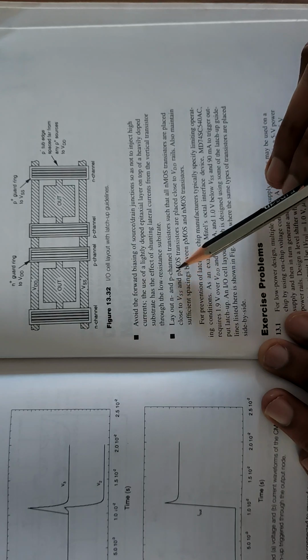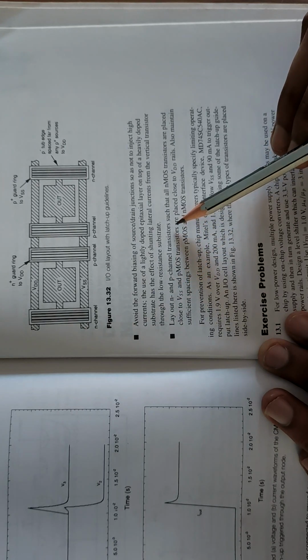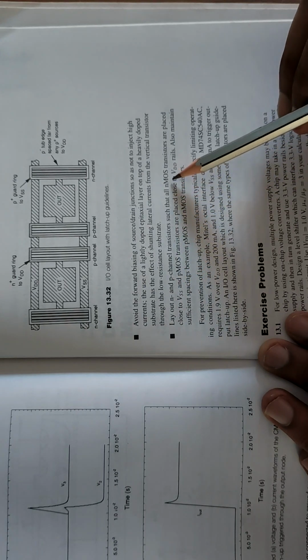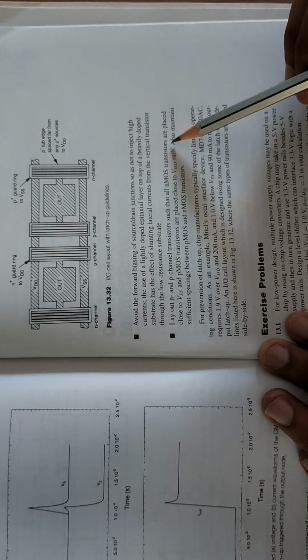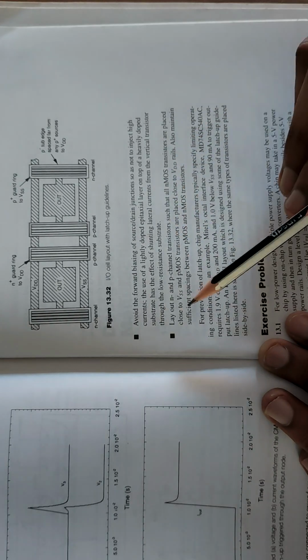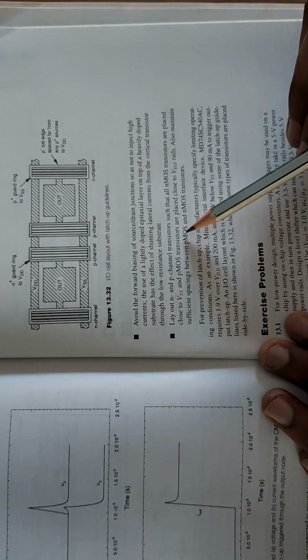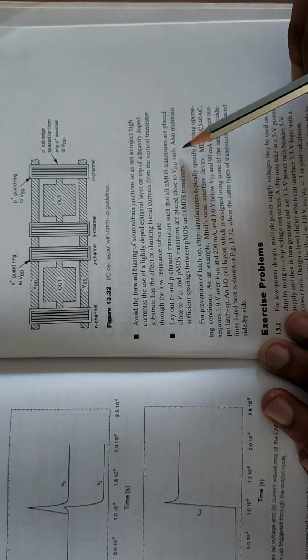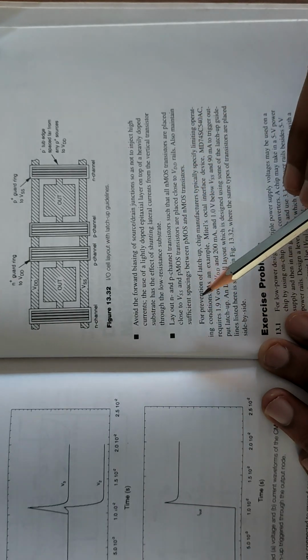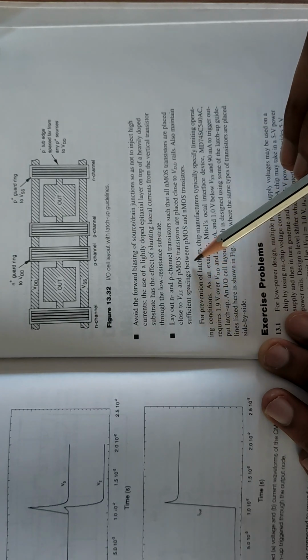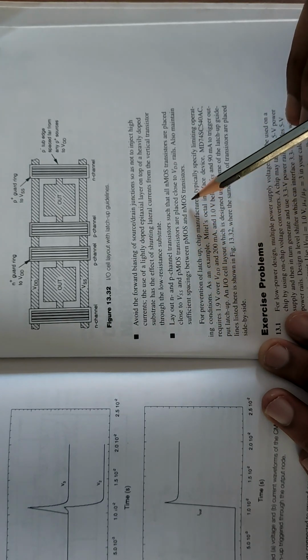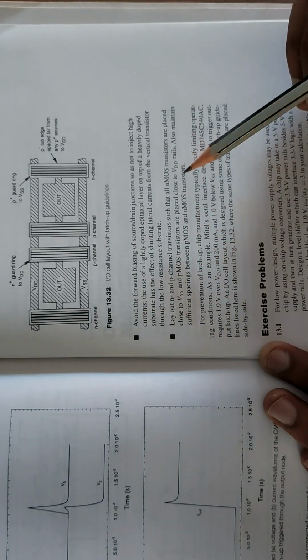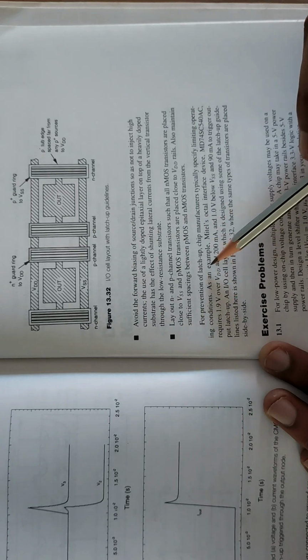Layout N and P channel transistors such that all NMOS transistors are placed close to VSS and PMOS transistors are close to VDD rails. Also maintain sufficient spacing between PMOS and NMOS transistors for prevention of latch-up.